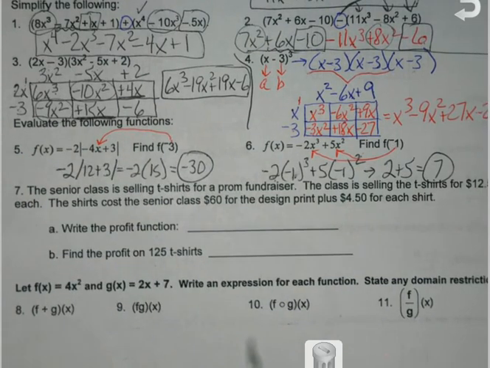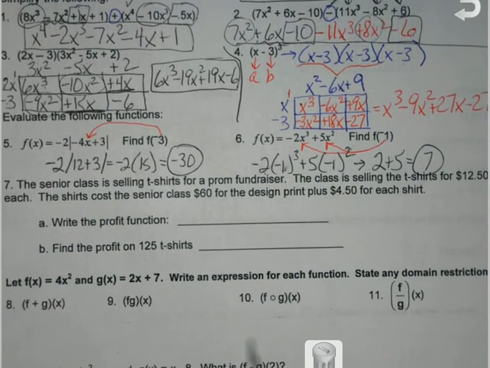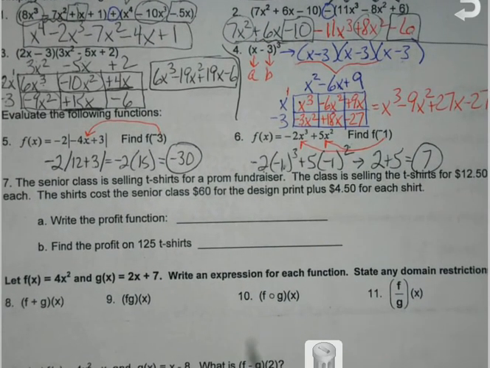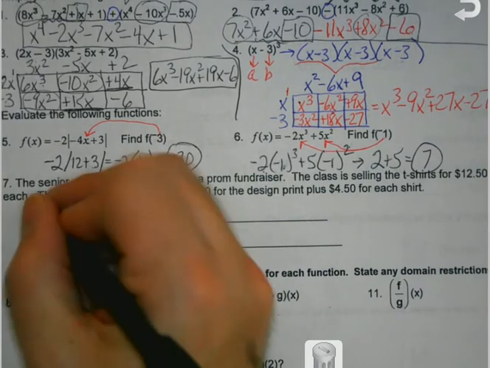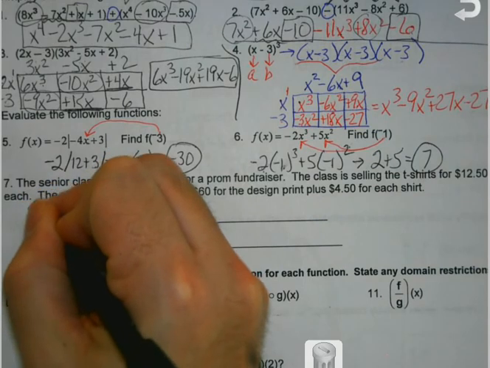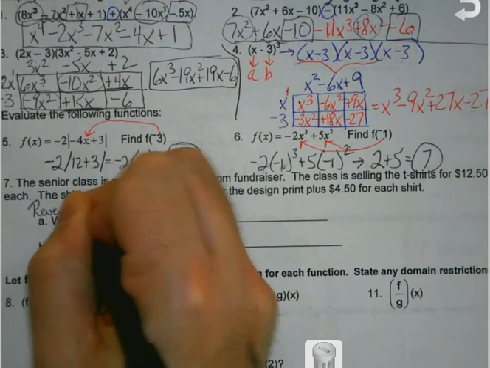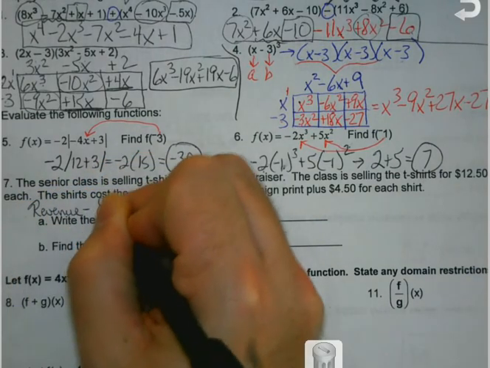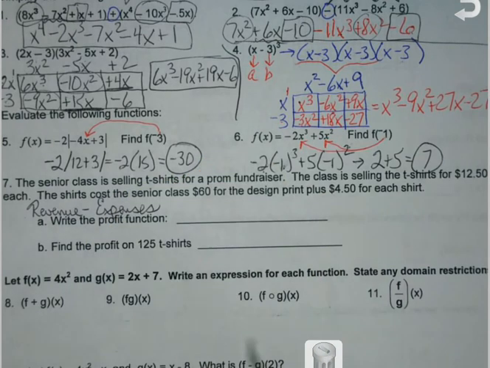So then we start applying this a little bit. Senior class is selling t-shirts for a prom fundraiser. The class is selling the t-shirts for $12.50 each. The shirts cost the senior class $60 for the design print plus $4.50 for each shirt. Okay, write the profit function, which is always going to be my revenue minus my expenses.